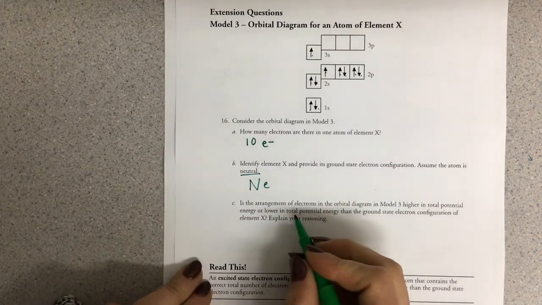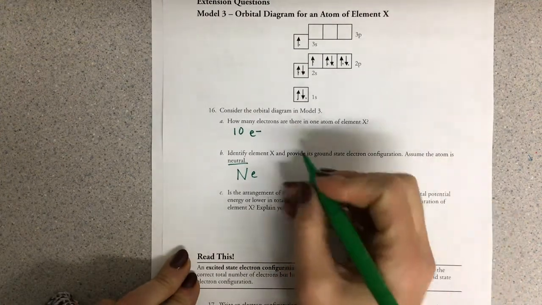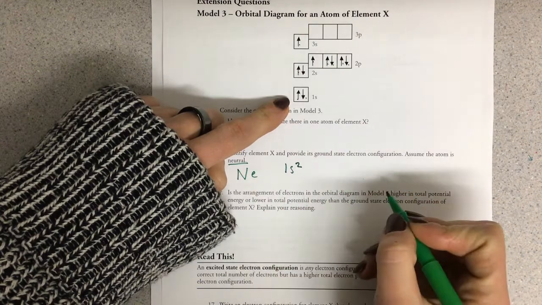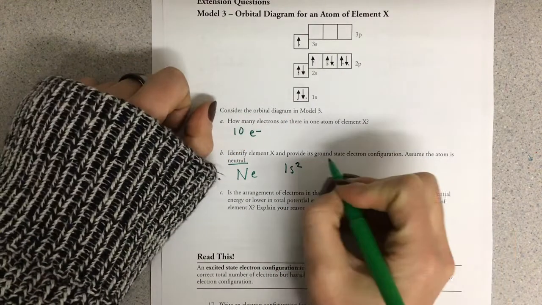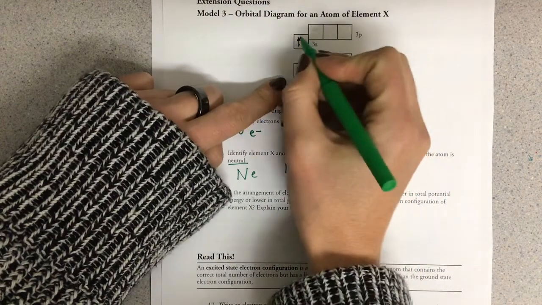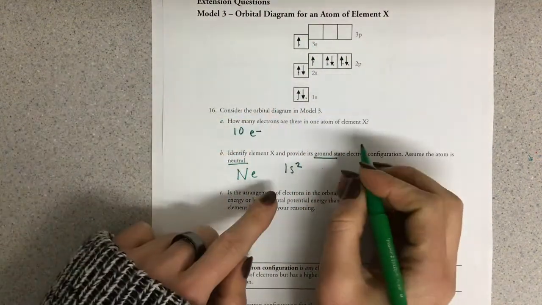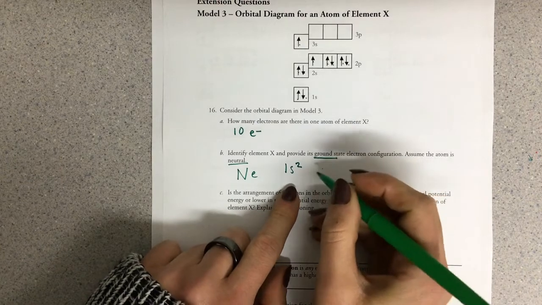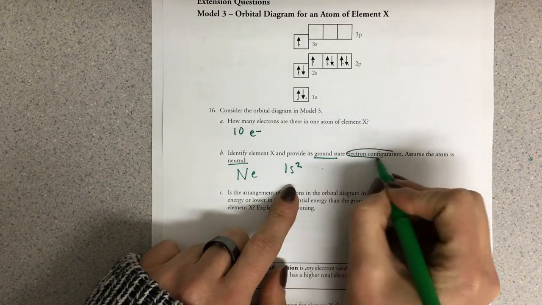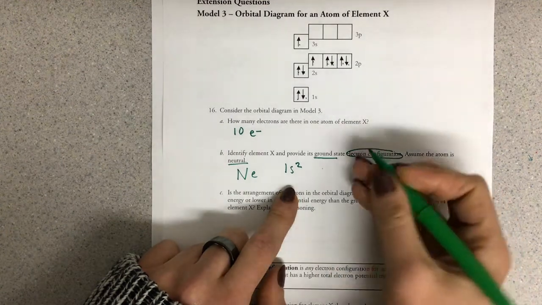Now the arrangement of electrons and the electron configuration. Okay, so 1s2. Oh, it wants the ground state. This is not the ground state. This is actually something different because notice how this one is up here. So we're going to do the ground state electron configuration. When we're writing the electron configuration, you will be able to tell.